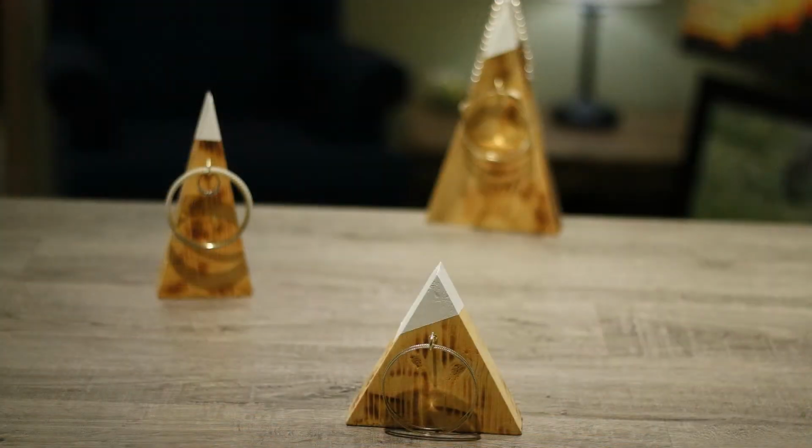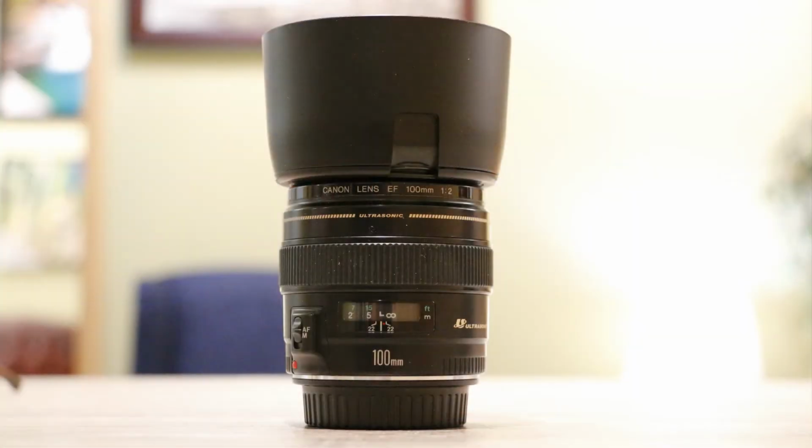So a little bit of history behind why it's called the Nifty 50. First of all, we have to go back to the film days of photography when people would take portraits in a studio and they would have what was called a portrait lens. And that lens went anywhere from 70mm all the way up to 110mm. It depended who you talked to as to what they considered a prime portrait lens. And people would go out and buy a prime lens for just doing headshots.